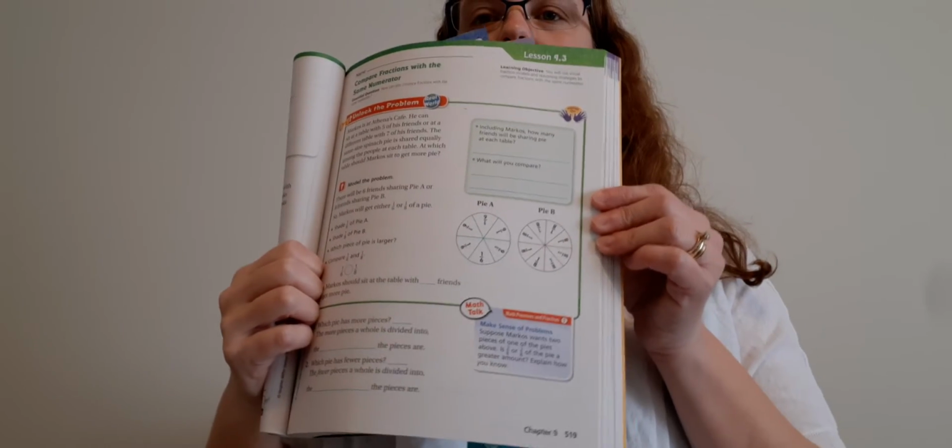So turn to page 519 in your book. If you didn't send me 517 and 518, please do that, okay? Today we will need our fraction strips, so make sure you have them ready. We are going to compare fractions with the same numerator. Now the denominator is going to be different, okay?